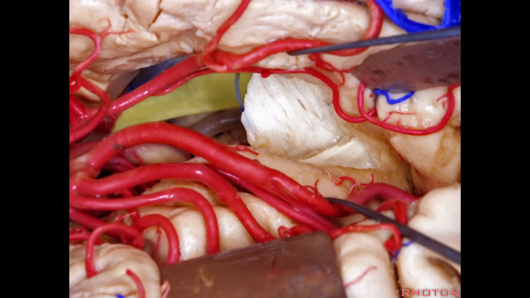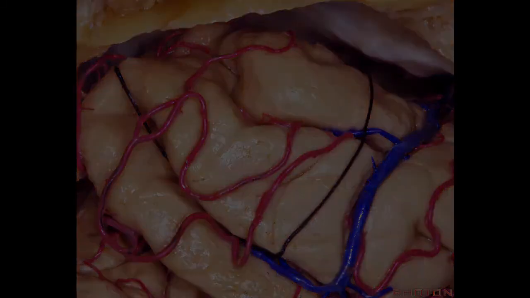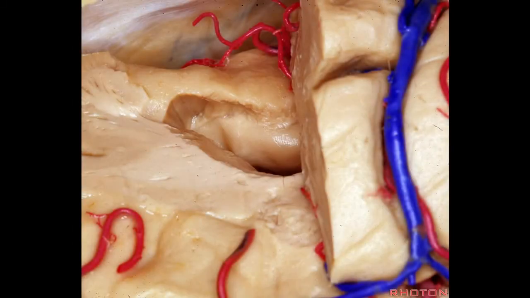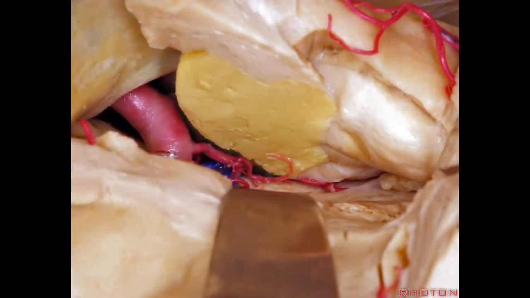Here we see the optic radiations of fiber dissection. They've been preserved. The most common approach to this area is using a temporal lobectomy. You open into the temporal horn. Here we've opened through the amygdala.